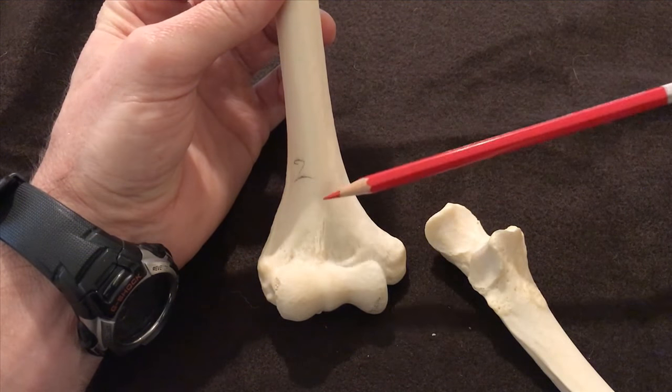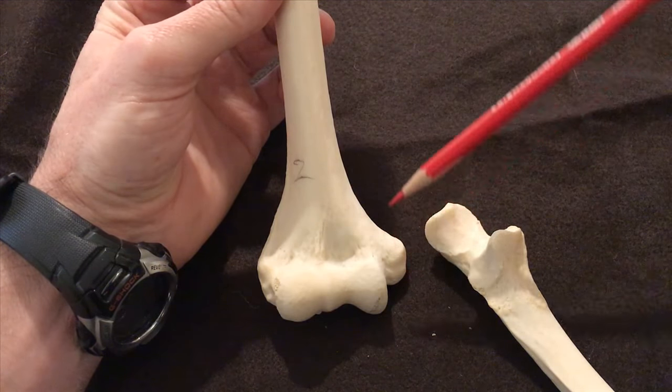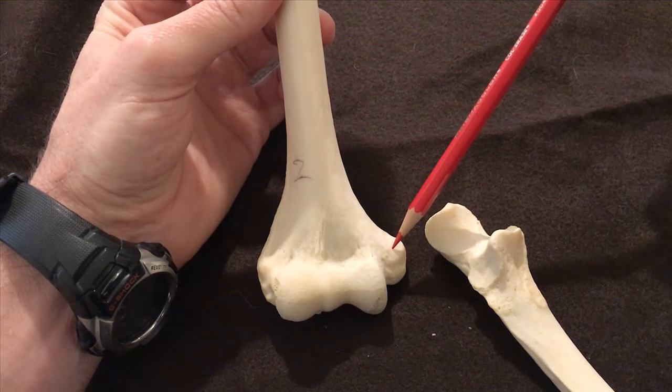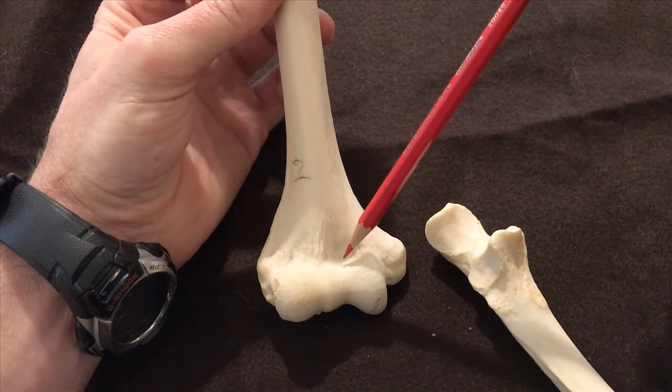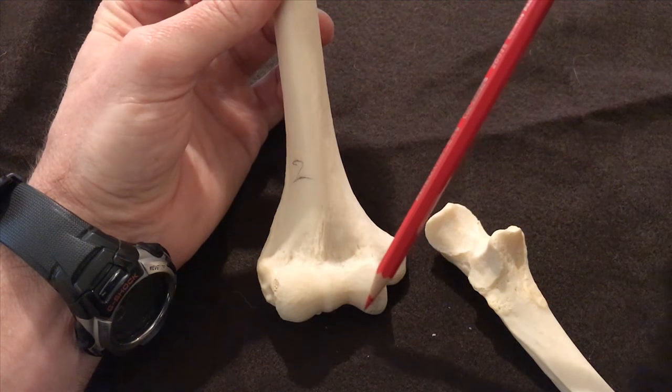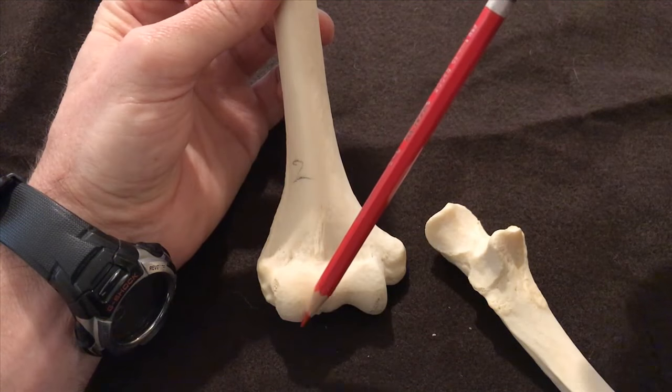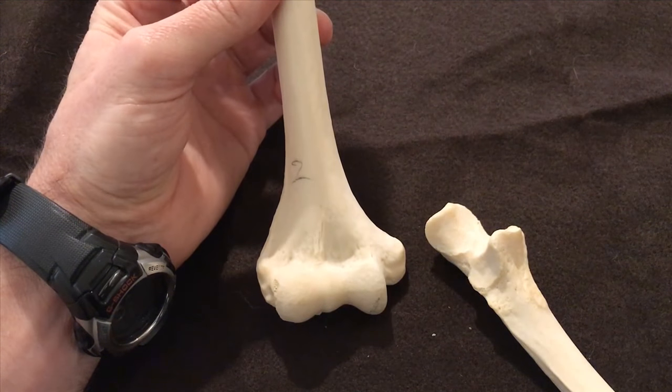This is looking from the front. This is the medial epicondyle right here, which is relatively large compared to the smaller lateral epicondyle. This is the coronoid fossa right here. This is the trochlea right here. And this rounded surface right here, this is the capitulum.